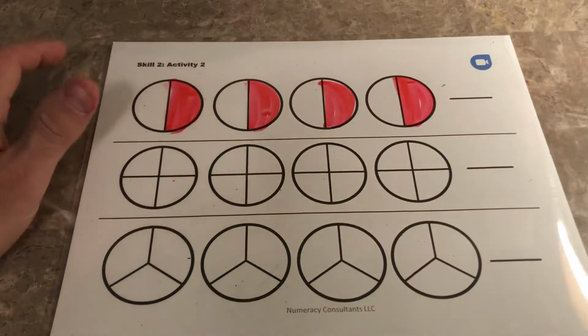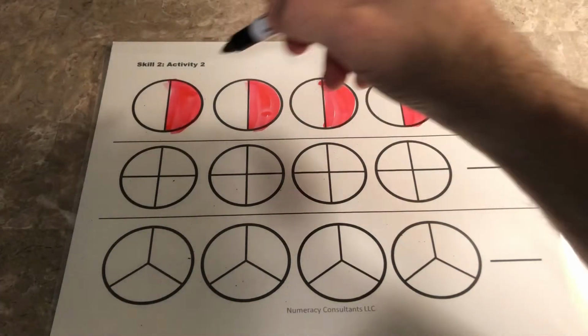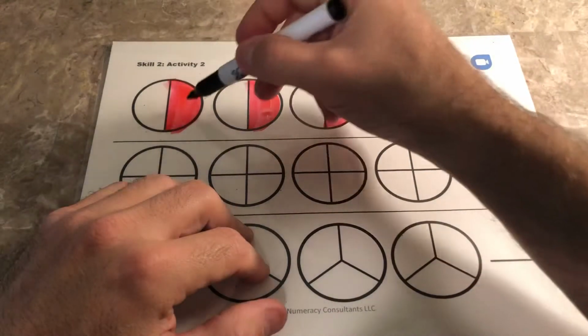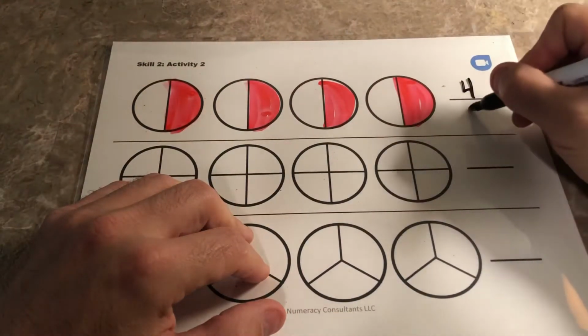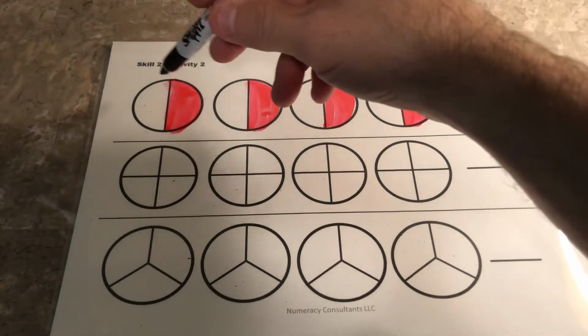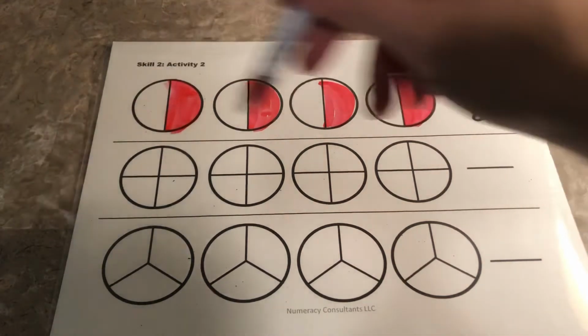Now, when you ask what fraction is shaded in, your kids who struggle, a lot of them are going to go 1, 2, 3, 4. So we have 4. And they're going to count 1, 2, 3, 4, 5, 6, 7, 8, and say this is 4/8. Well, we know this isn't 4/8. What was their mistake? Instead of treating each one of these as an individual whole, they're treating all of this as a whole.